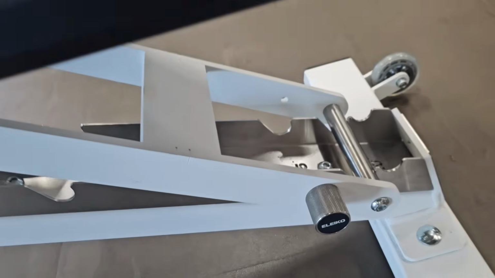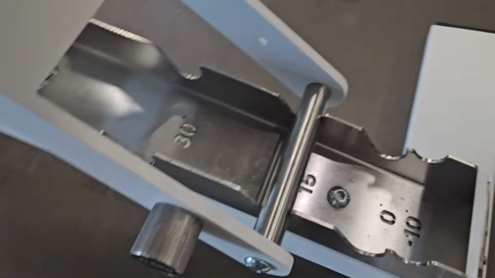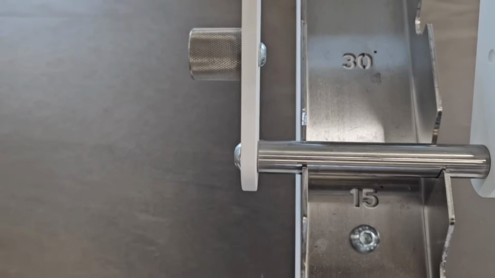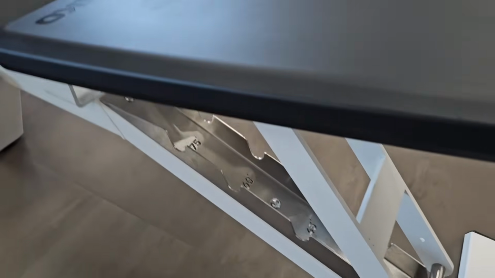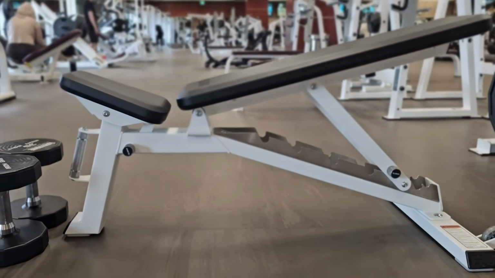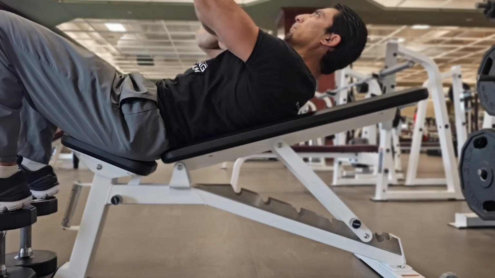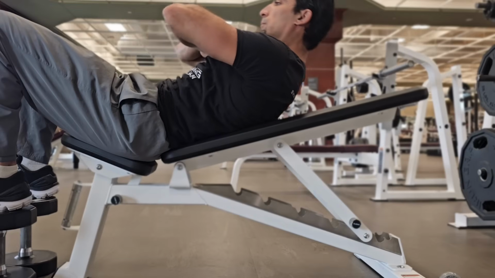The simple solution is to lessen the load by altering the resistance curve. As you can see here, it is the exact same movement performed at a slight inclined angle. This is just one example of how we can manipulate the resistance curve of an exercise, simply by changing the angle of the operating lever relative to the direction of resistance.